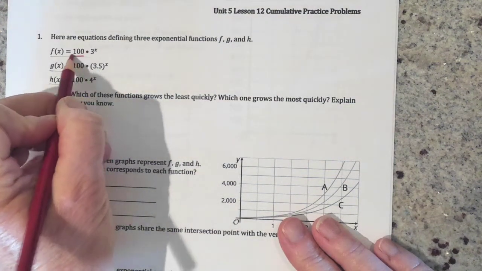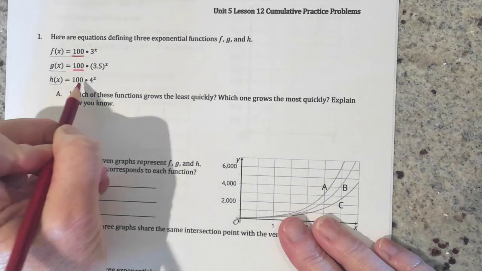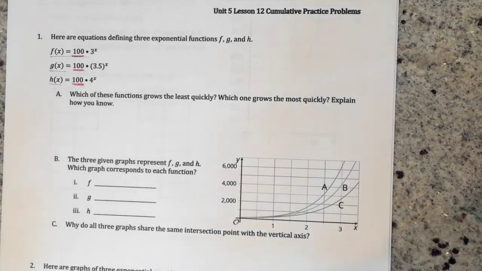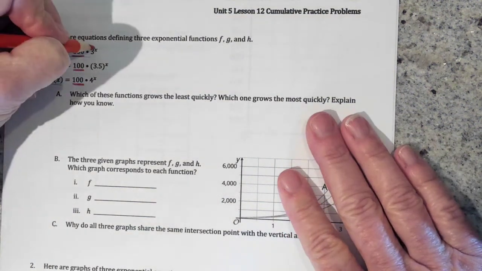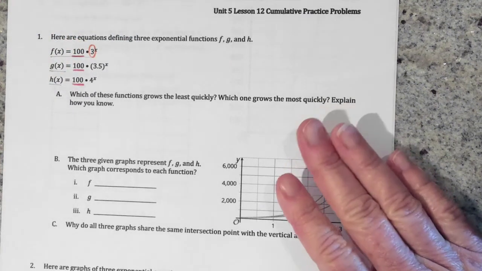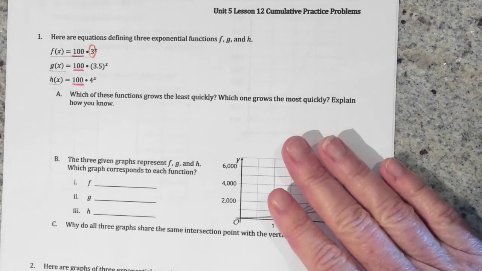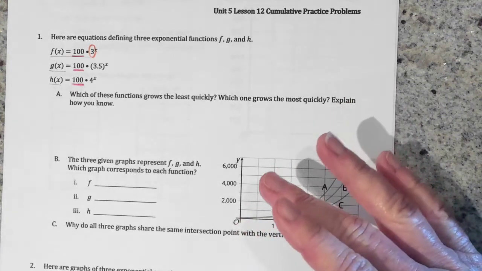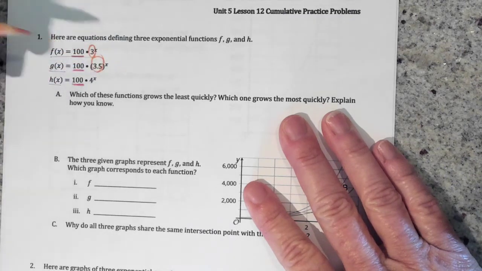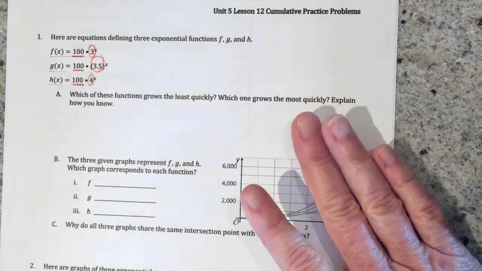First of all, these all have the same initial value of 100. So that means my equations, or my graphs when I graph them, are all going to start at the same spot. The other thing I'm going to note is that each of these has a different growth factor. The factor is what I'm multiplying by. So how quickly is my exponential function growing? This is growing by a factor of 3. This is growing by a factor of 3.5. And this is growing by a factor of 4.